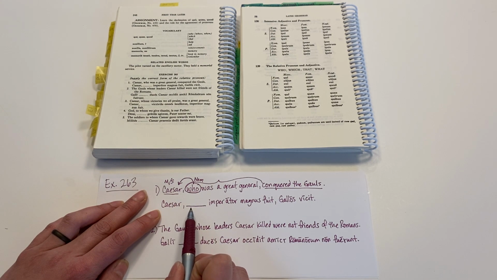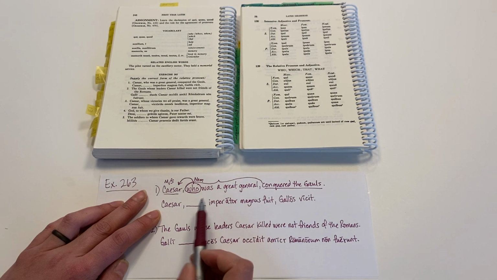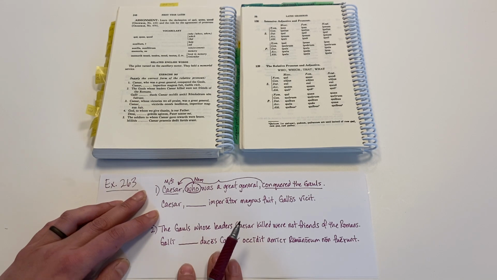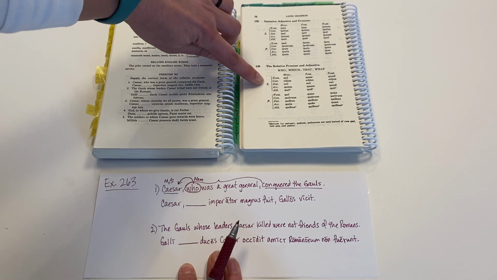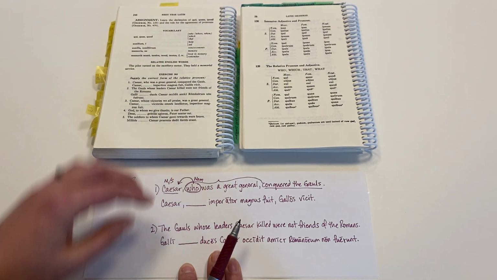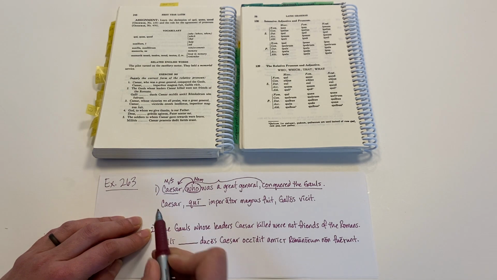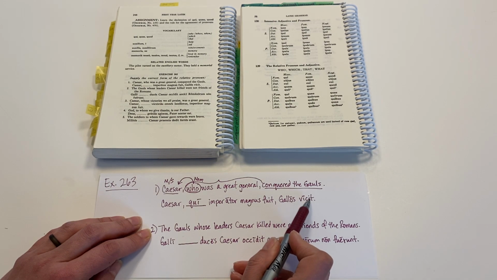Caesar blank imperator magnus fuit Gallos vicit. We just need to fill in the relative pronoun that would fit according to these attributes: masculine, singular, nominative. So looking at Rule 139, masculine, singular, nominative is qui. Caesar qui imperator magnus fuit Gallos vicit.